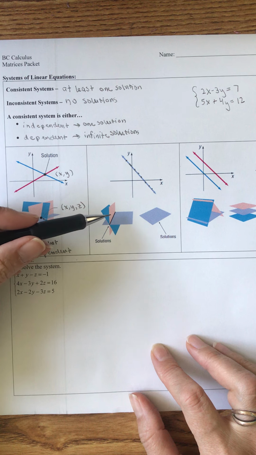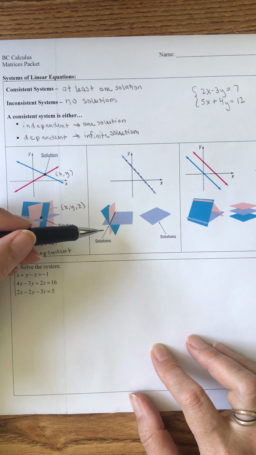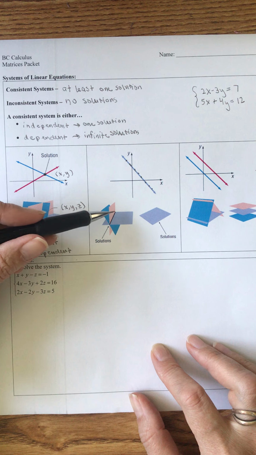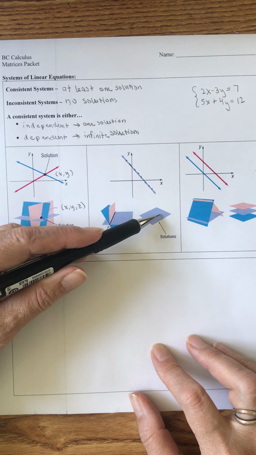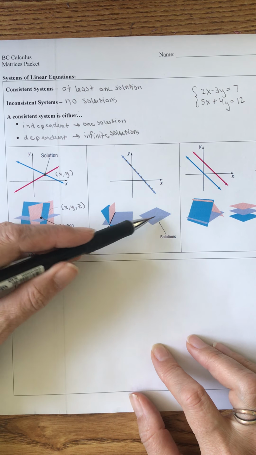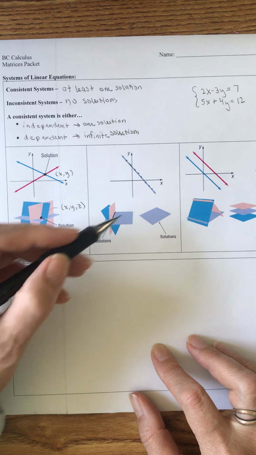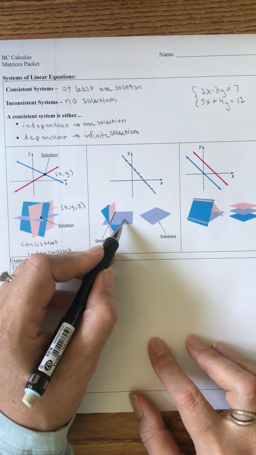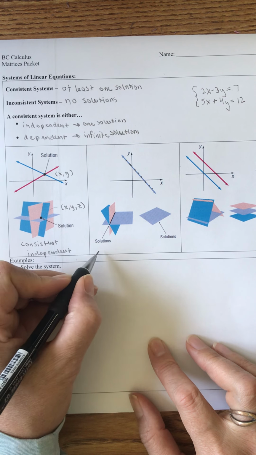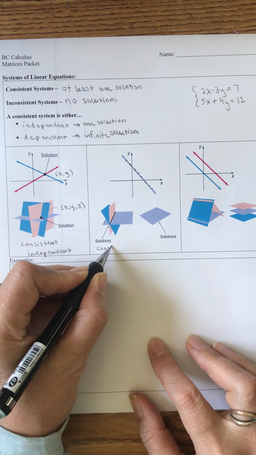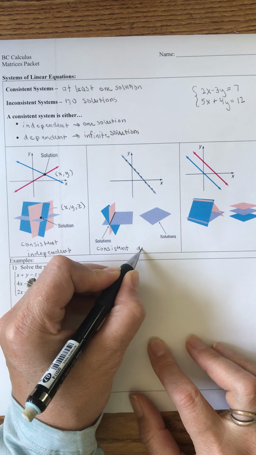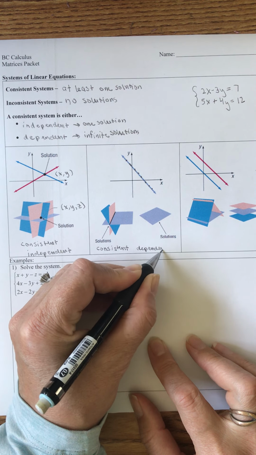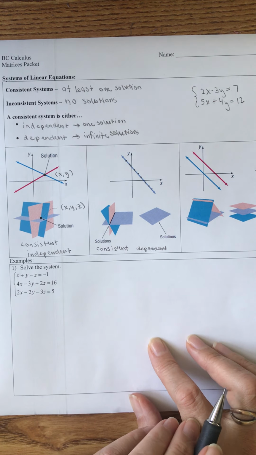So in a three-dimensional system that has an infinite number of answers or solutions, there could be a situation like this where all three planes have a line in common, or it might be that all three equations end up graphing the same plane. So in either of these cases, or this two-dimensional one, we would call these consistent because there is at least one solution, but dependent because there are infinite solutions.